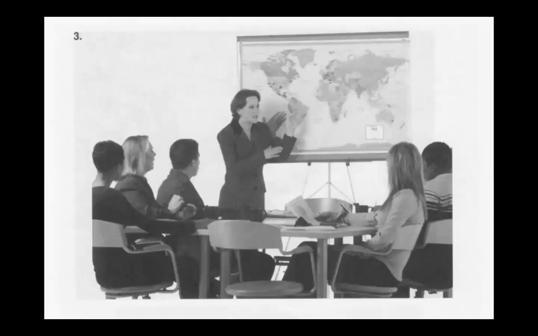Number 3. Look at the picture marked number 3 in your test book. A, they are copying some documents. B, they are drawing a map. C, they're reviewing a menu. D, they're listening to the presenter.